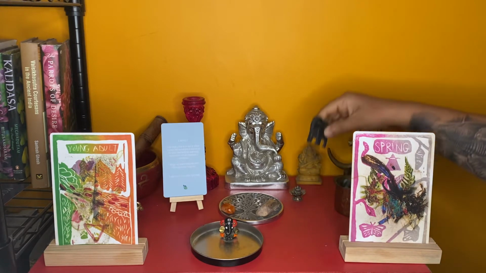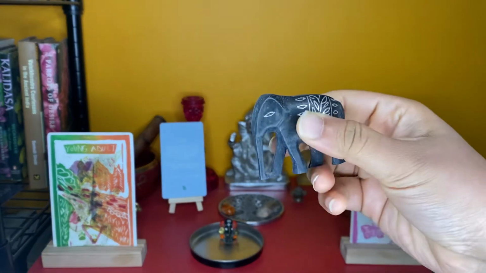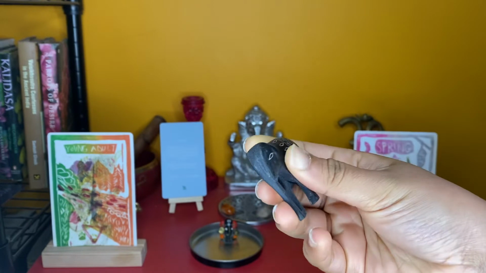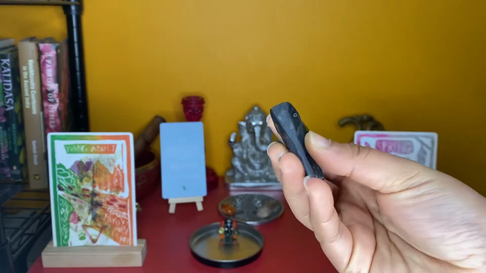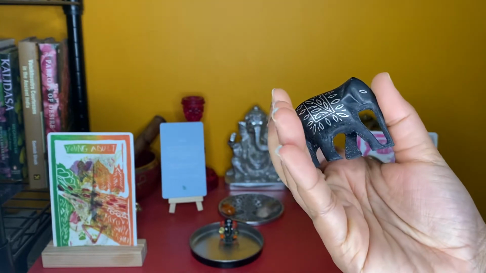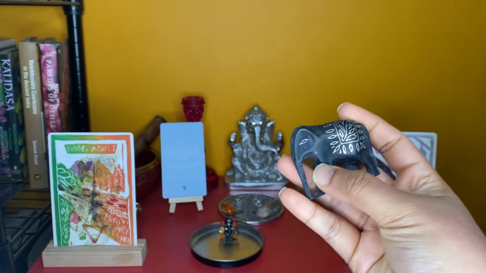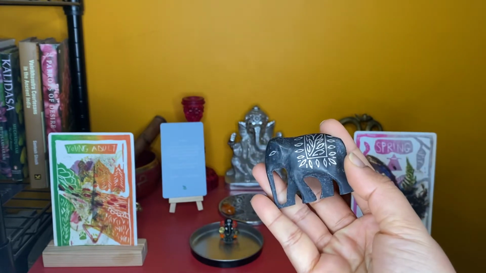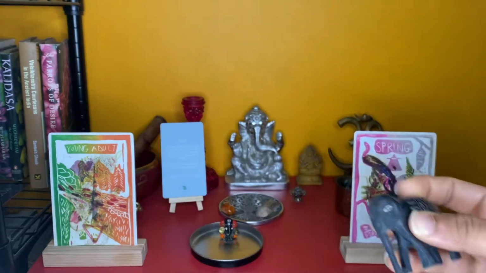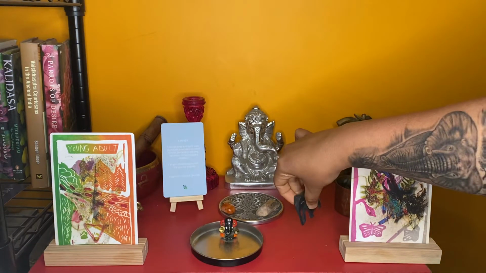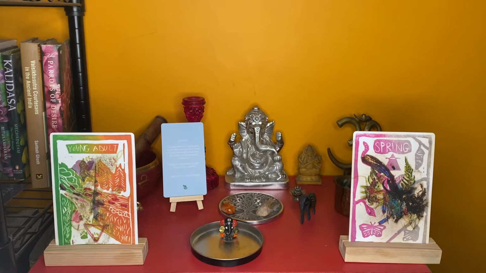This little cutie pie right here. As you can see, this one is actually made of metal, multiple metals, and this silver is actually mercury. I got this as a gift from my sister when we'd gone on a trip, and this actually is from one of the indigenous tribes of India, and it's just absolutely beautiful. And like I said, I love elephants, so this was one of the first things that I put up on my altar when I got it. So I always have this over here.